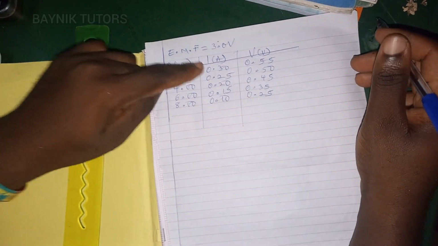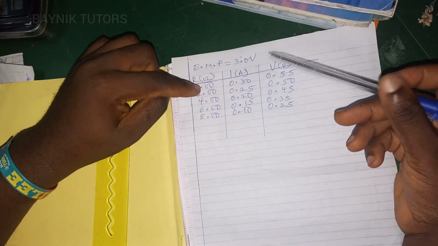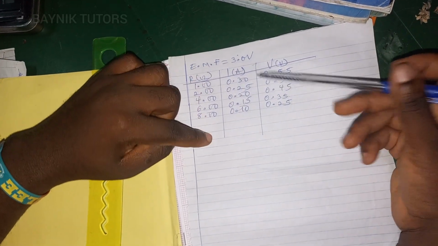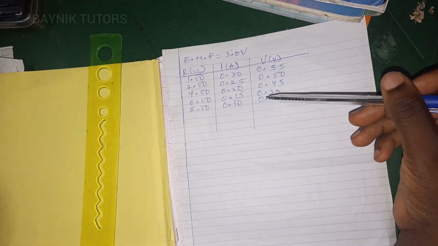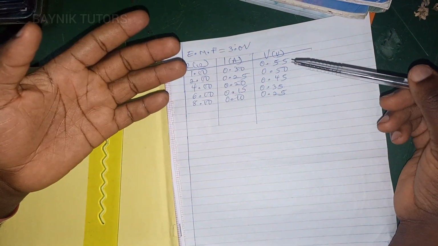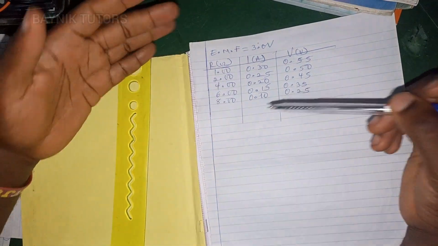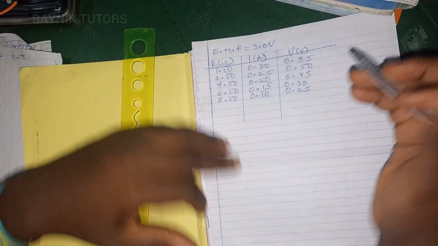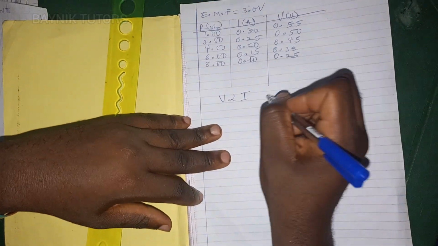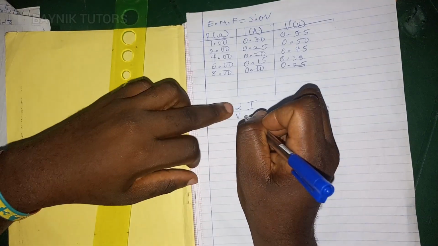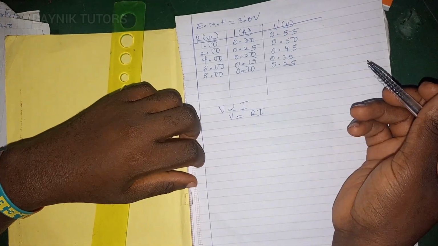0.55. You can see that later at 2, we have 0.25, 0.50. And as the resistance starts increasing, you see the current going down and the voltage also going down, which obeys Ohm's law: the higher the resistance, the lesser the current and the voltage, because voltage is directly proportional to current. So the proportionality constant there shows our resistance, which is now R.